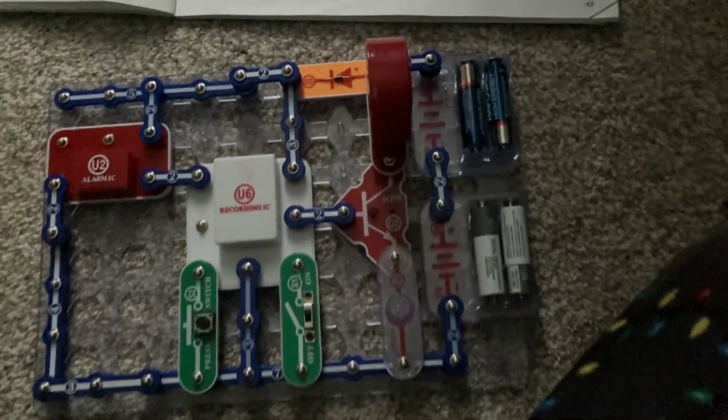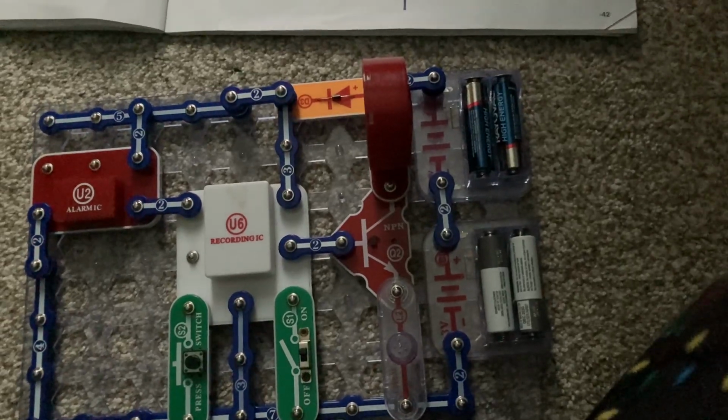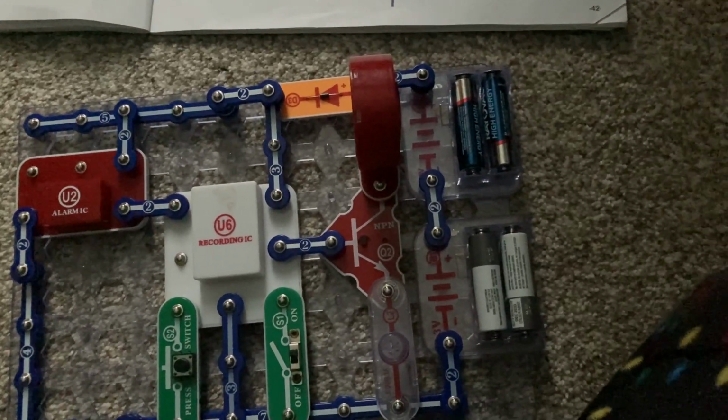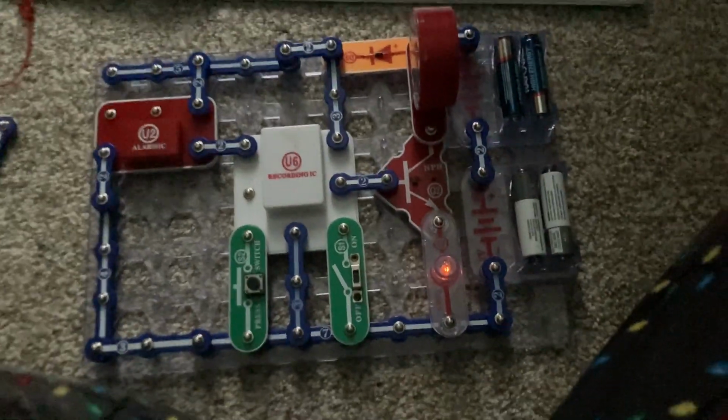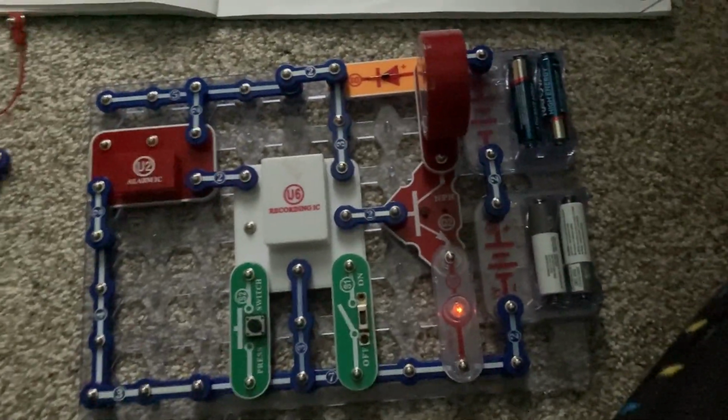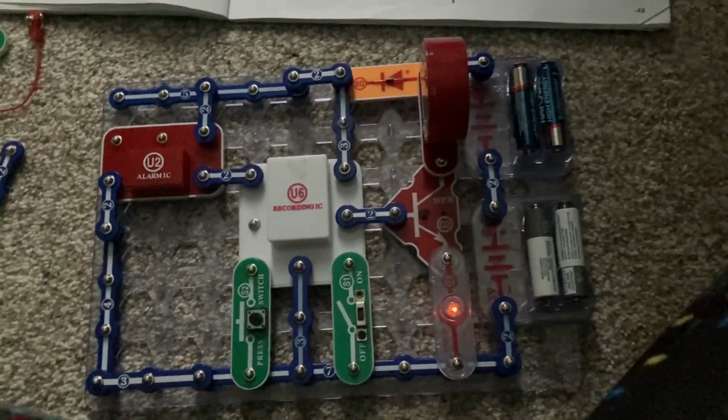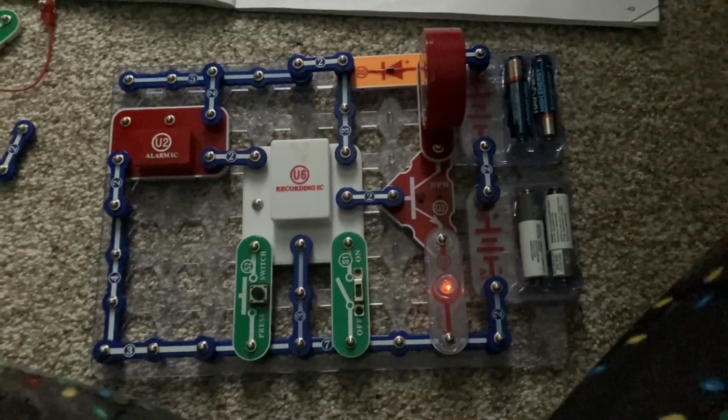I'll try one more time. Yeah, it's not very good, but you have the idea of what the sound is supposed to be. And it's the same principle as the previous 2 projects.